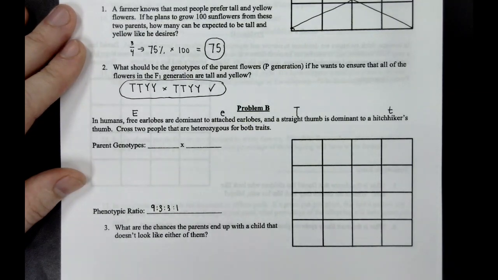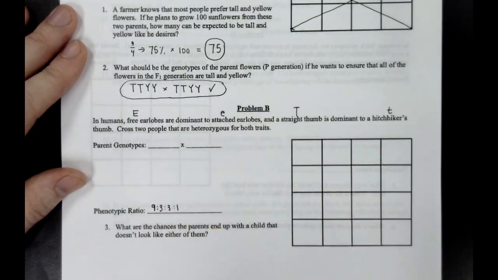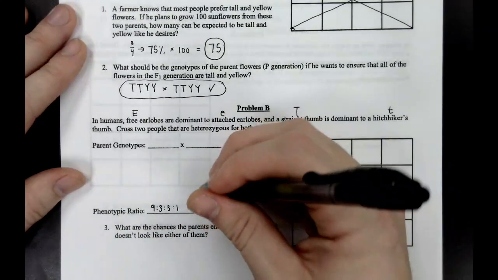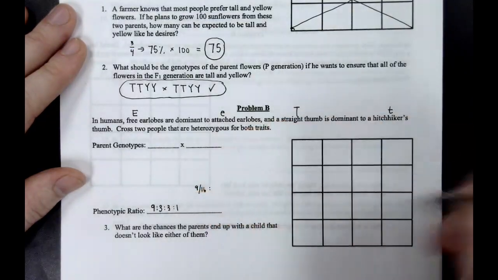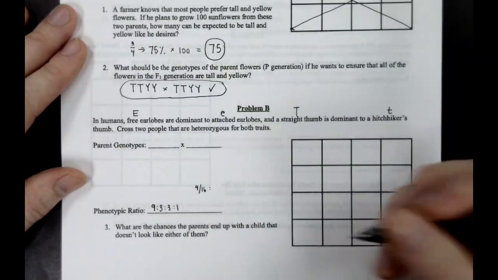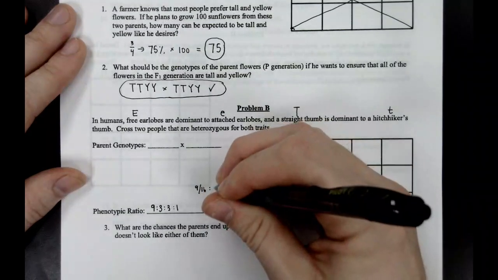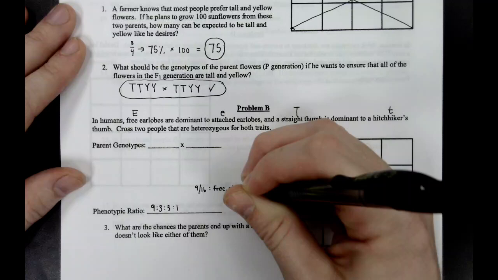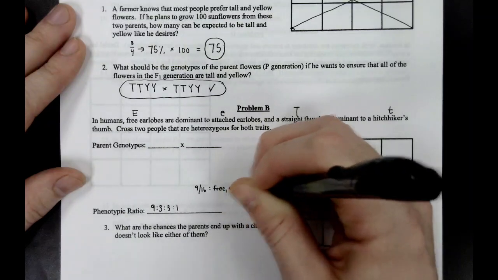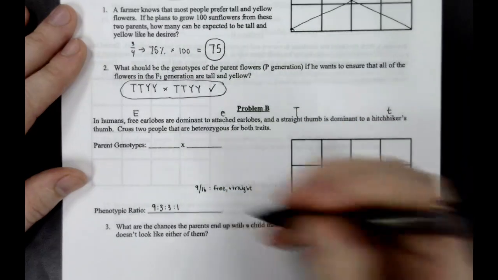Okay? And hopefully I remember as well what these relative amounts are. I'll go ahead and break them down just because I do. I know that 9 out of 16 are going to be dominant for both, right? Dominant, dominant. So this would be like free earlobes and straight thumbs. So free and straight would be the majority of them, 9 out of 16.